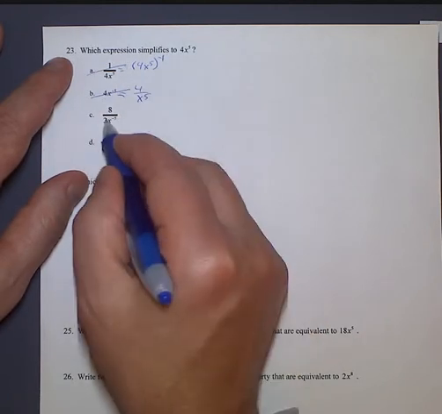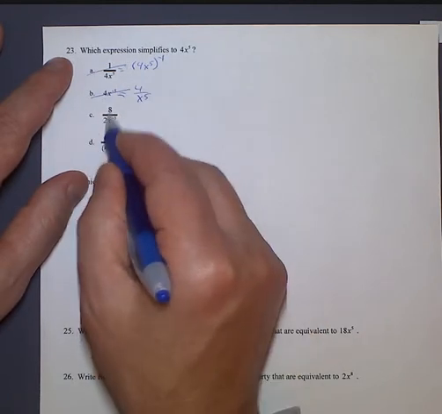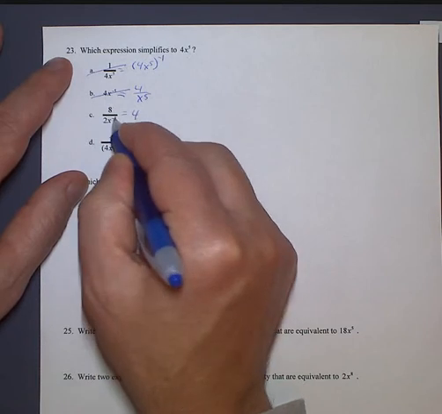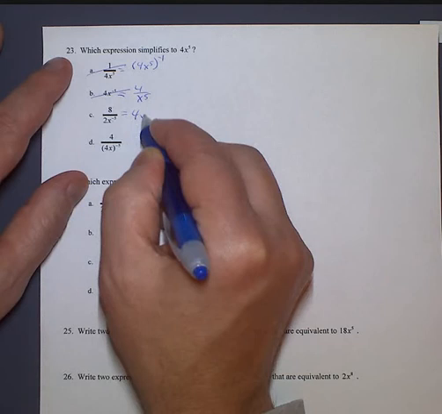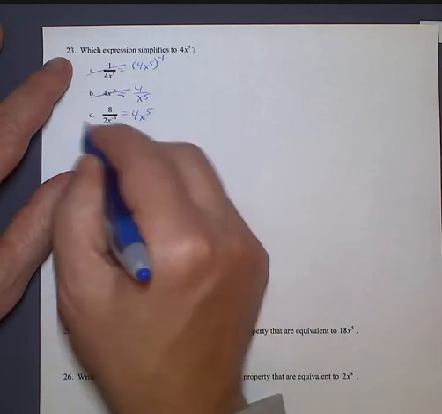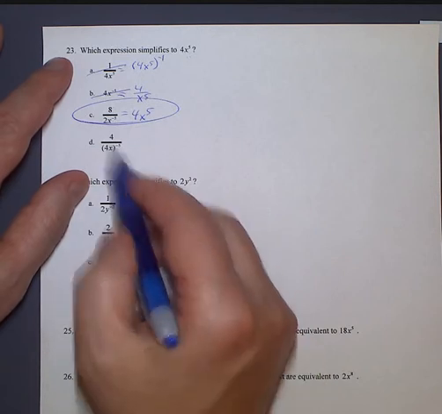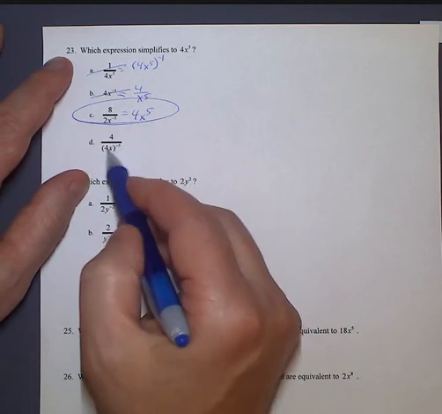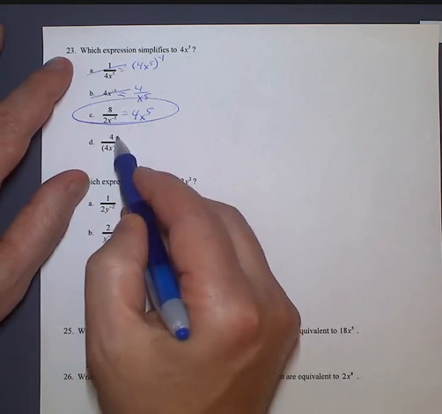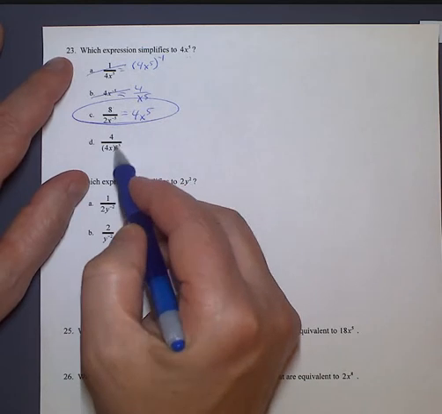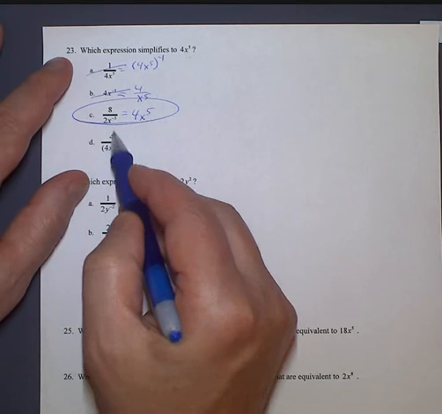How about this one? The 8 and the 2, I'm going to simplify to 4. X to the negative fifth, I'm going to bring up to the top. That's your answer. That's the one that simplifies to it. If we did this, we would bring this whole thing up top, and we'd have a lot more than 4. We'd have to raise the 4 to the fifth power times 4, so that one would not work.